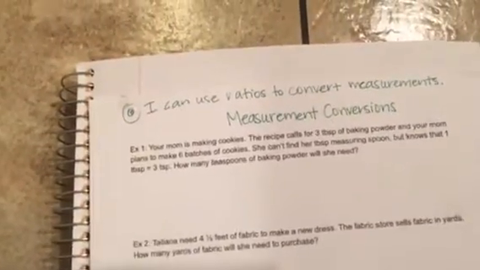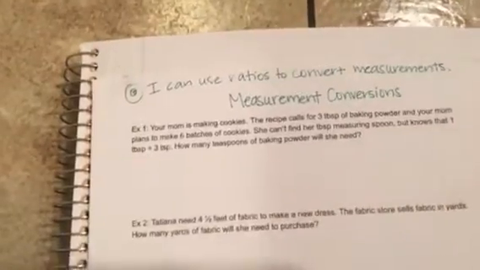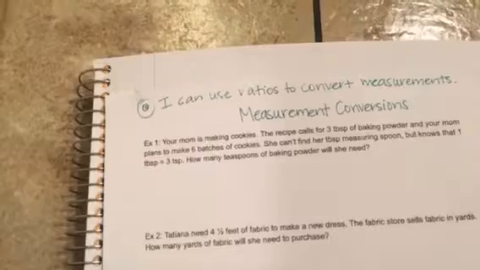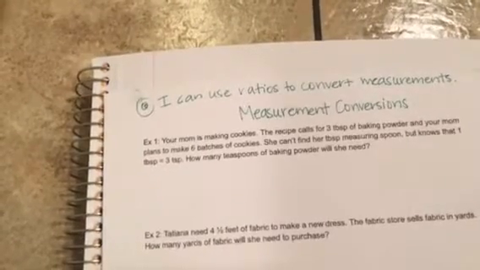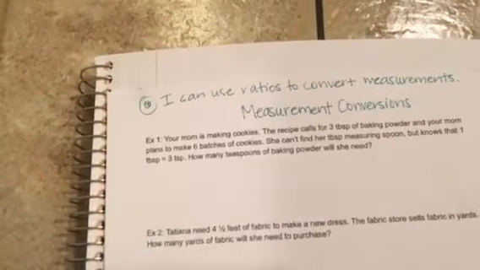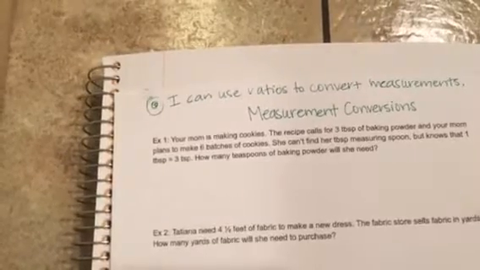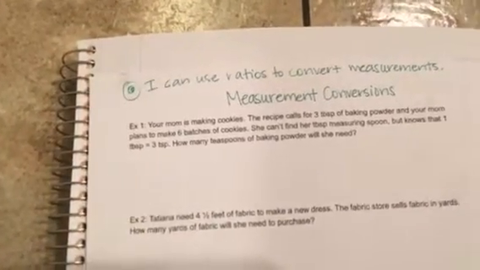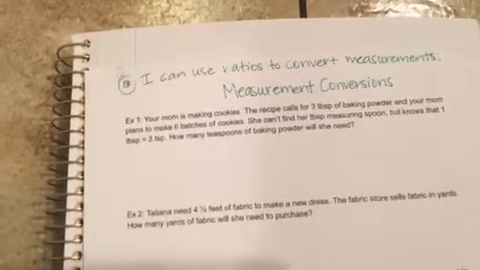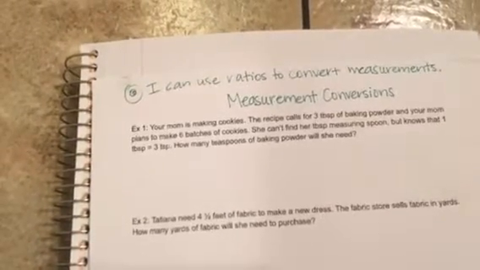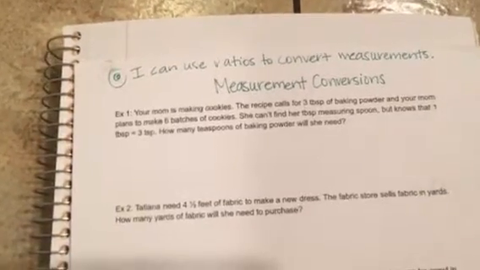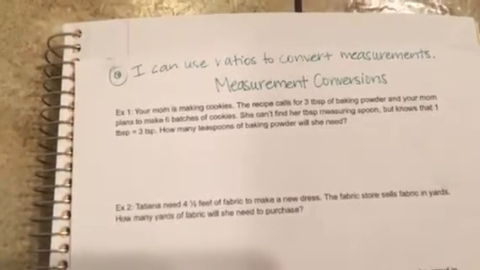So the first example, before we start, let me just tell you that there are some measurement conversions that you should commit to memory. Basic customary measurements and all metric measurements you should commit to memory. If you don't already have those memorized, there are a lot of really good games online that you can search out, and you can also use the cheat sheet that you got today in class. So we're just going to talk through some examples today.